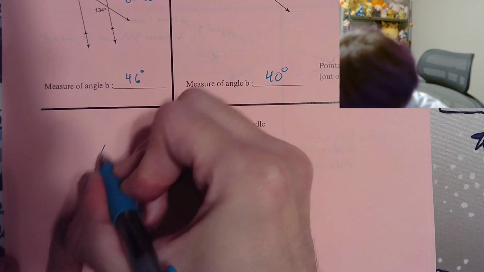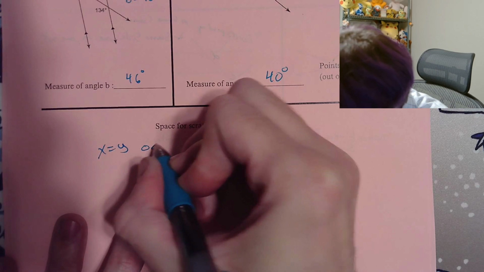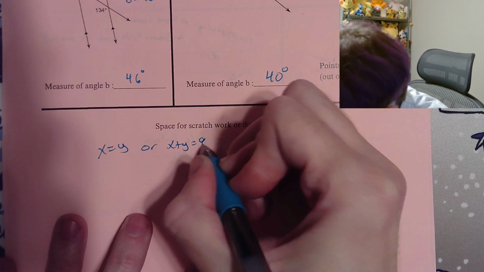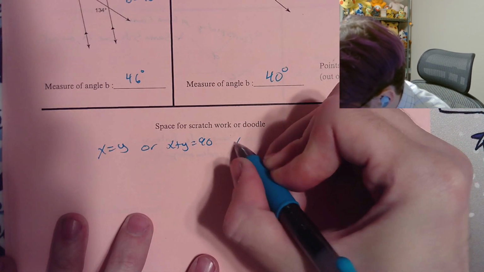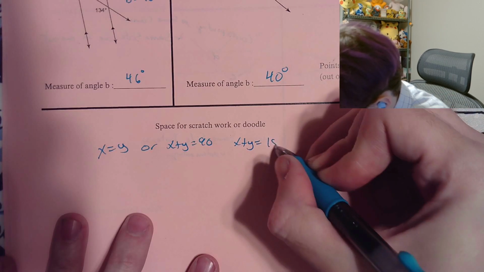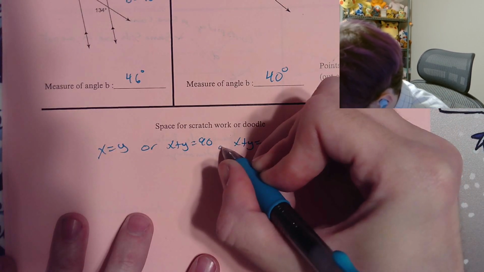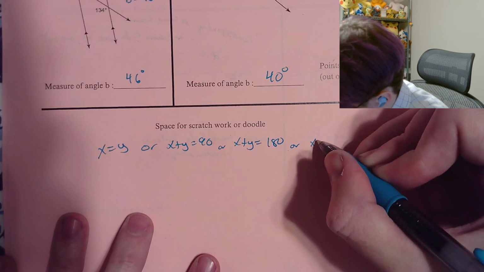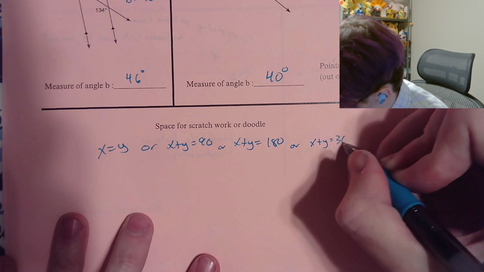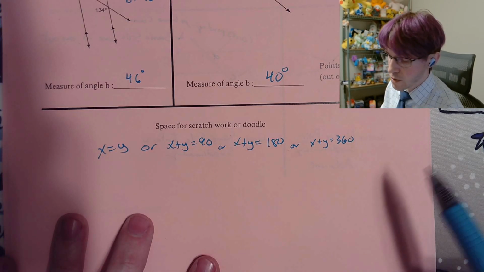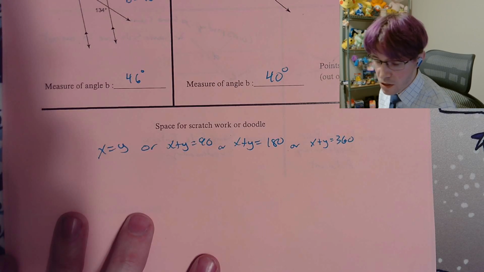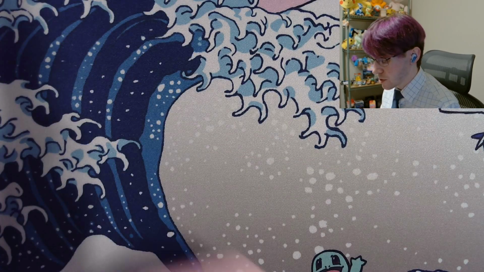But one of the big ideas for all of these questions: the two angles can either be equal to each other, or the two angles are going to add up to 90, just like question 6, sorry. The two angles are going to add up to 180, or last but not least, the two angles, or multiple angles, I guess, can add up to 360. So these are the only situations you'll be in for all of these questions. It might be good to know that. All right, we're moving up to the next part here.